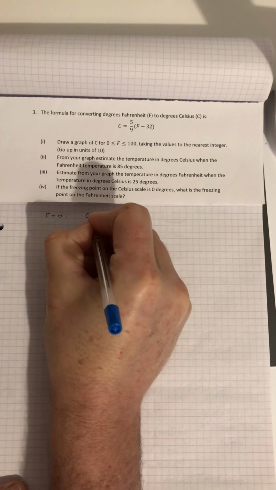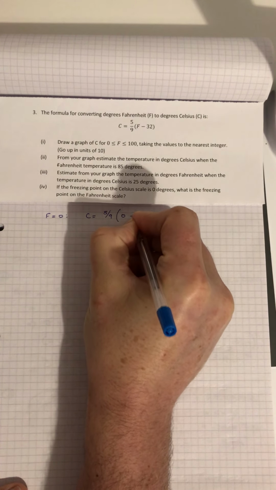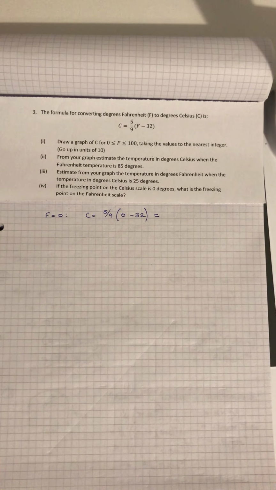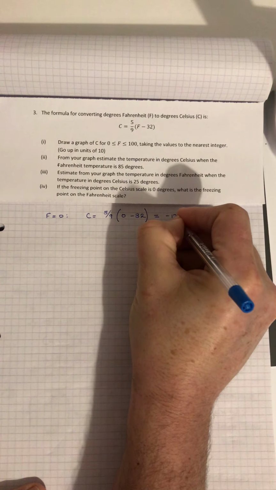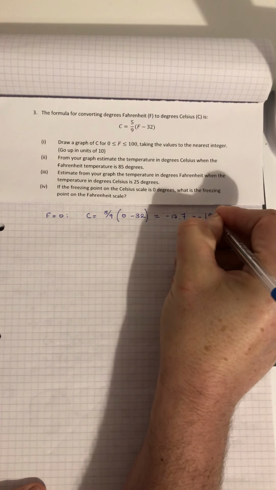C is going to be 5 over 9 times 0 minus 32, which is equal to, so use your calculator, 5 over 9 times minus 32, which is equal to minus 17.7, which is minus 18 degrees.